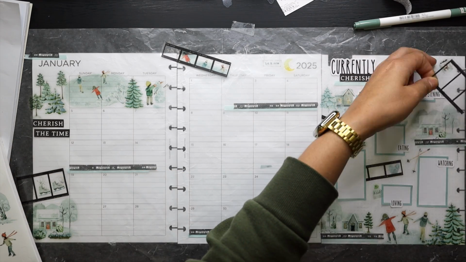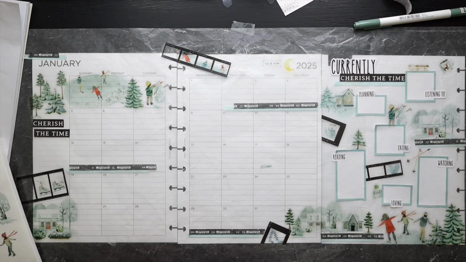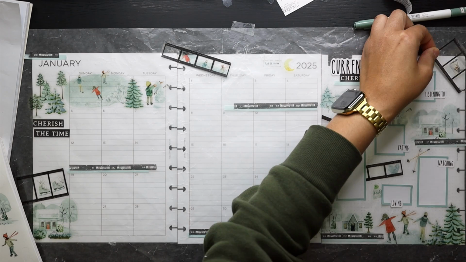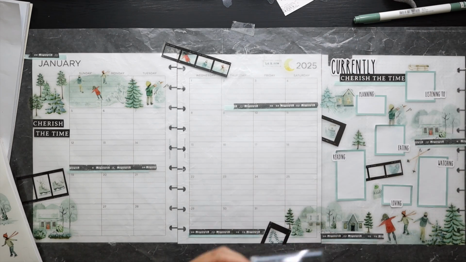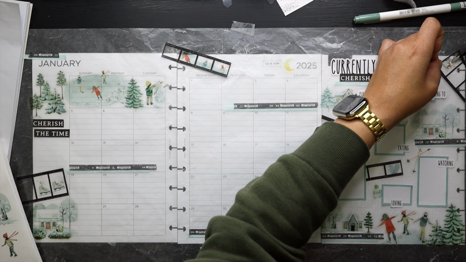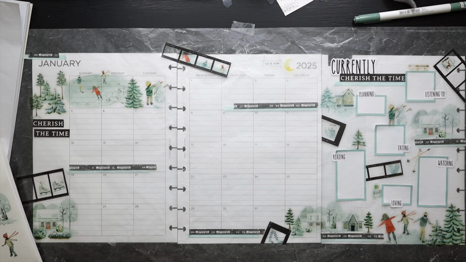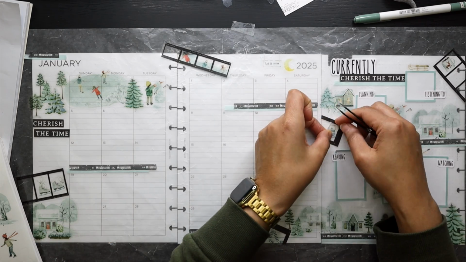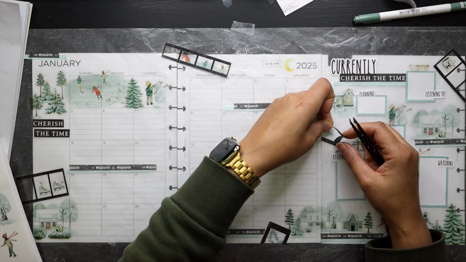It's a little easier to see it from this overhead view, where you could see I have one on the top, I have one on the side, or near the bottom, but still on the side. It's just something that I tend to gravitate to whenever I'm setting up a spread. It really helps your spreads feel balanced and interesting.